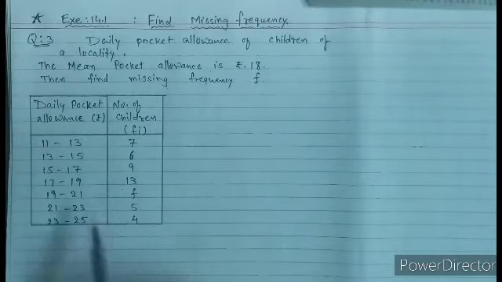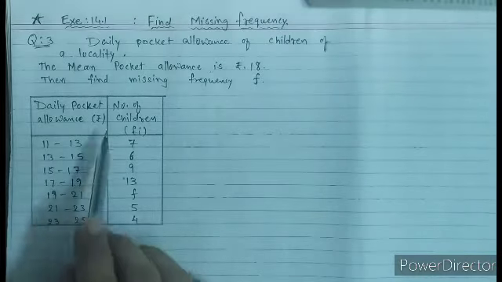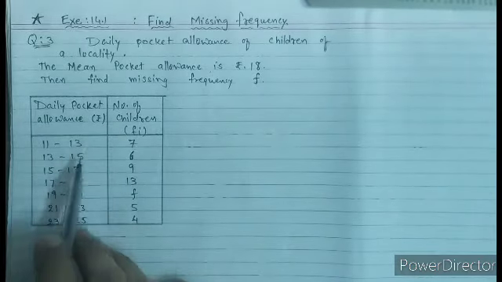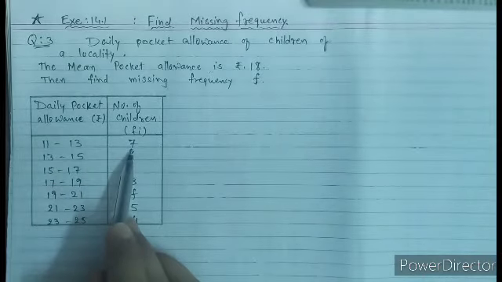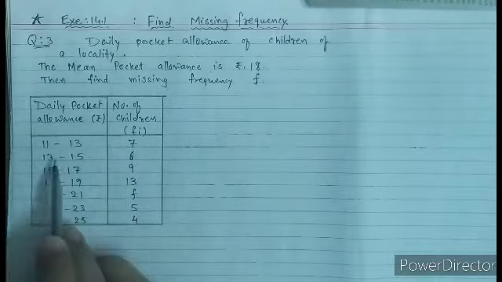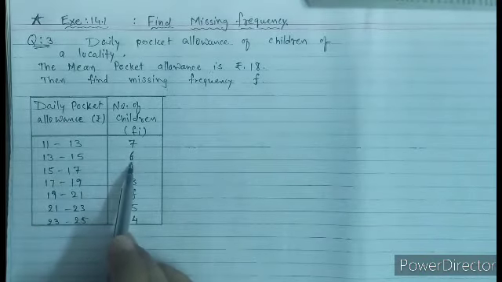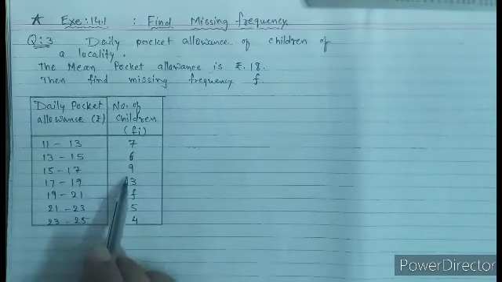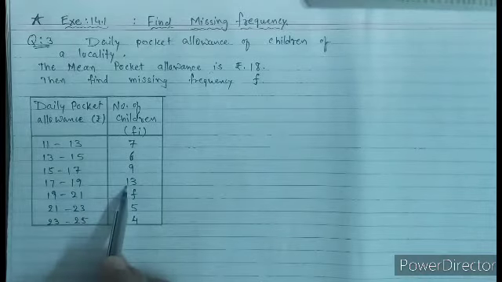Let's see the data. Here the daily pocket allowance is given in class form, and the number of children, that is the frequency, is also given. The classes are 11 to 13, its frequency, that is number of children, is 7. For rupees 13 to 15 pocket allowance, the frequency is 6. For rupees 15 to 17, frequency 9. For rupees 17 to 19, frequency 13.